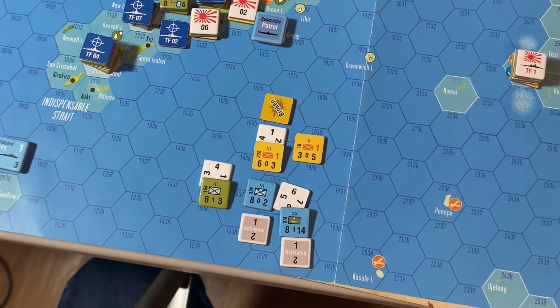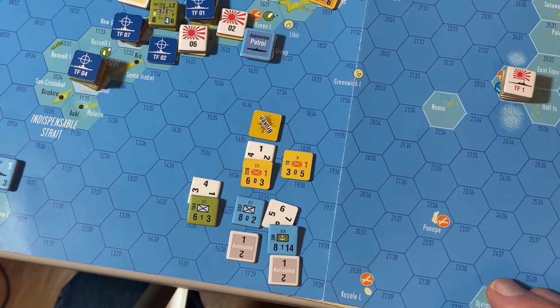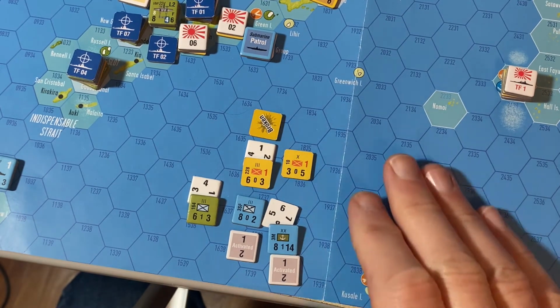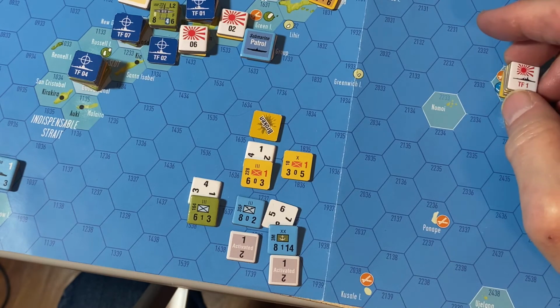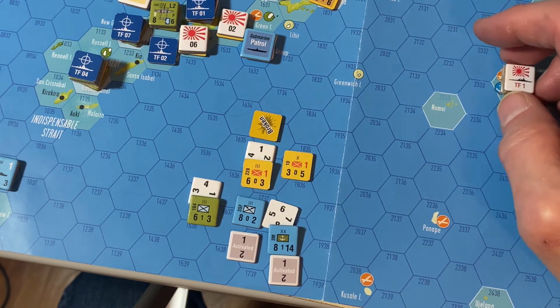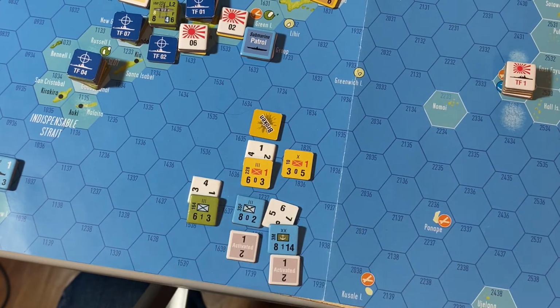Because it was night turn, I used night turn as cover so that I didn't have any harassing by the Japanese planes. I didn't mind having my planes grounded.